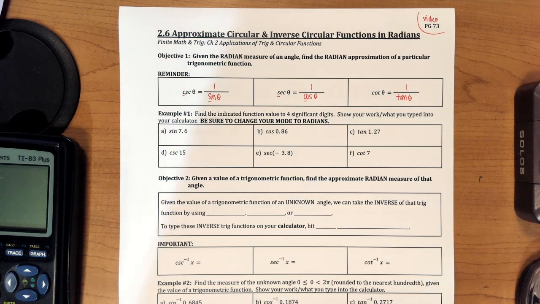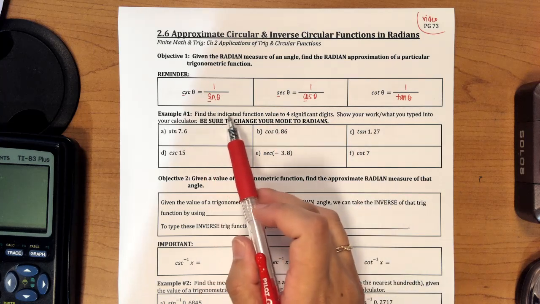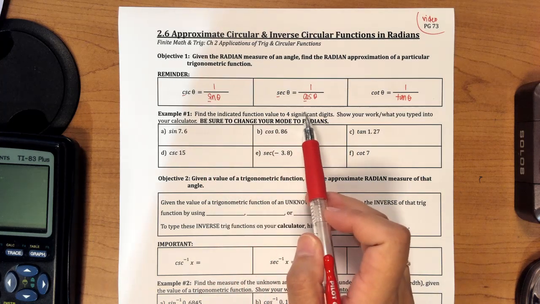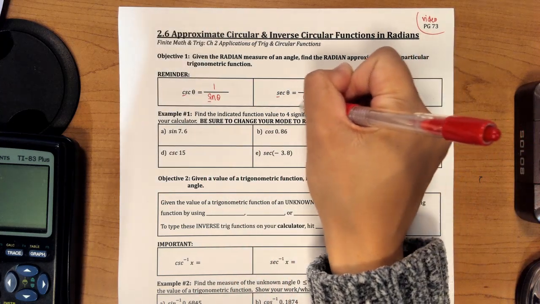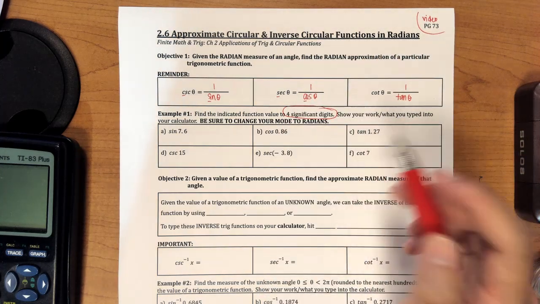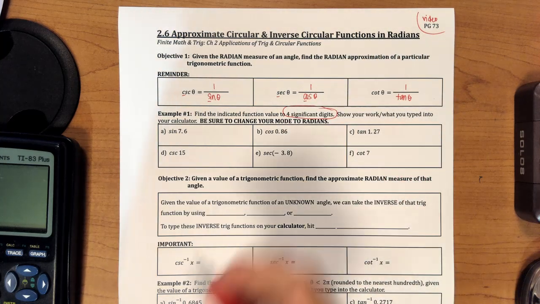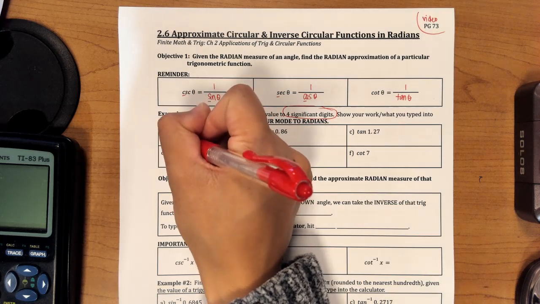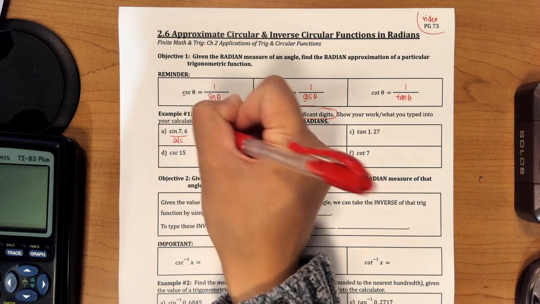So this is helpful because in example 1, we're going to find the indicative function value to 4 sig figs, or significant digits. I'm going to circle that. Show your work, what you typed into the calculator, if applicable. Okay, so this I can type directly into the calculator. So I'm going to do that.